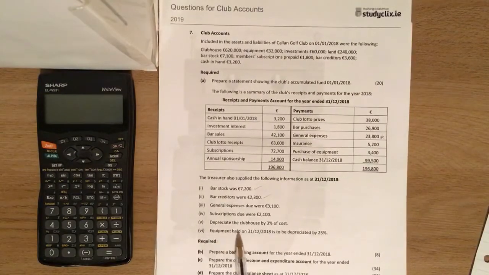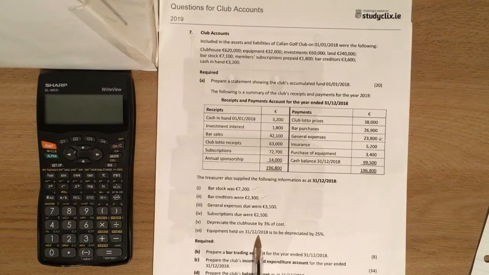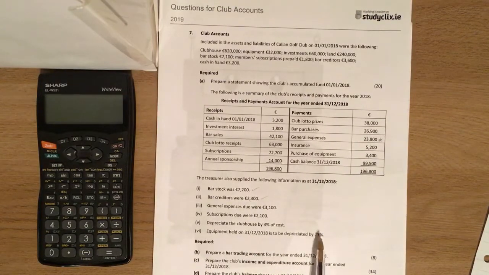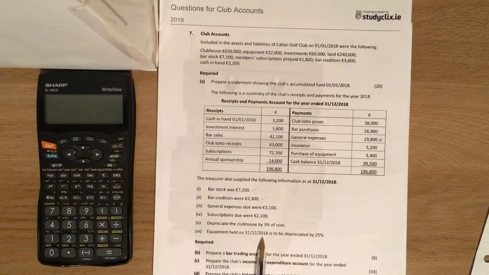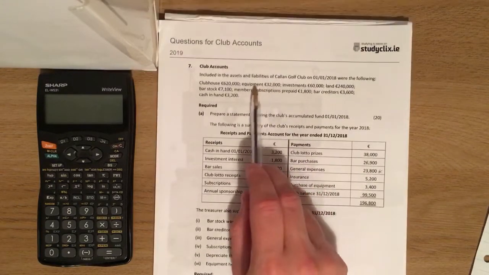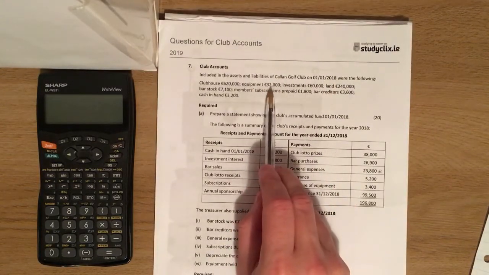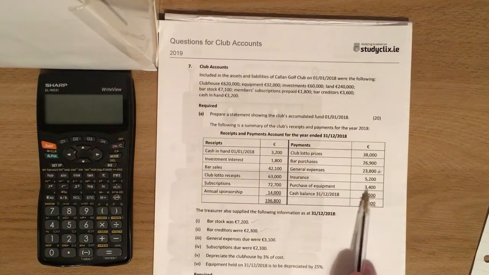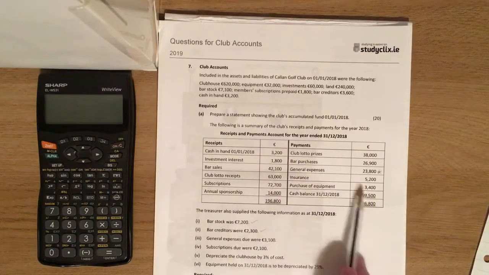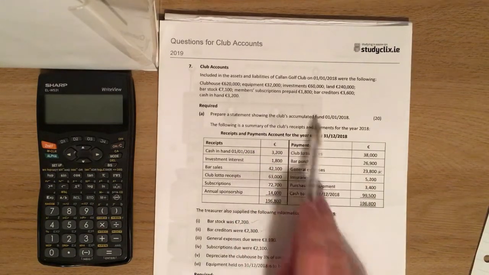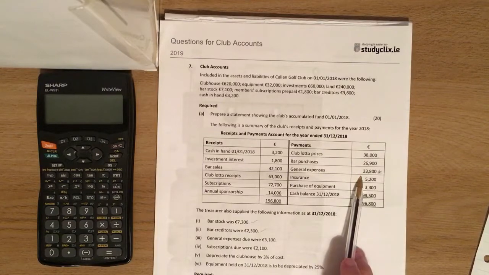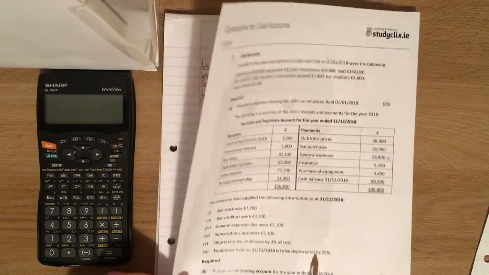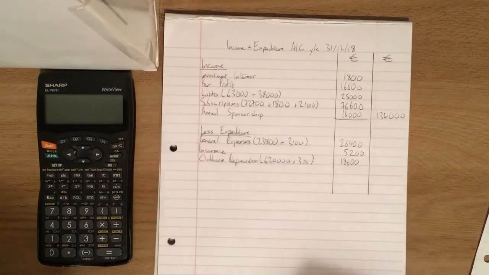The next one then is equipment held on 31 December 18 is to be depreciated by 25%. A little reminder there on 31, that's the equipment you have at the end of the year. So at the start of the year, on the 1st of January, you had equipment worth 32,000. But don't forget here in payments, you bought new equipment worth 3,400. So you need to add those together. That's the equipment you own at the end of the year, and depreciate that by 25%.